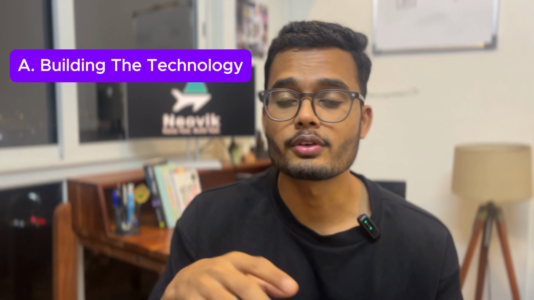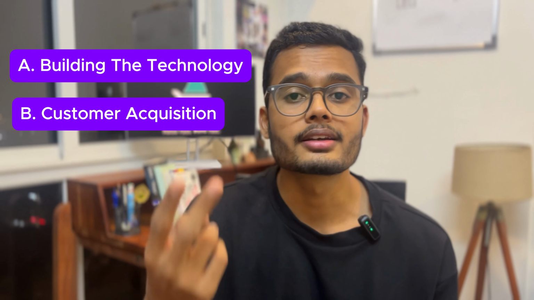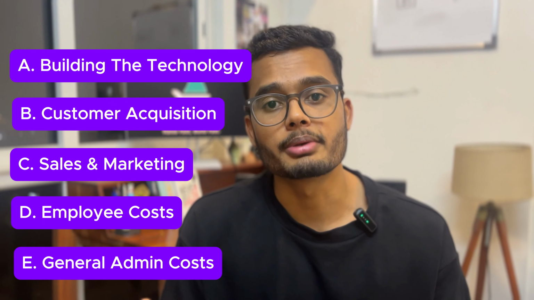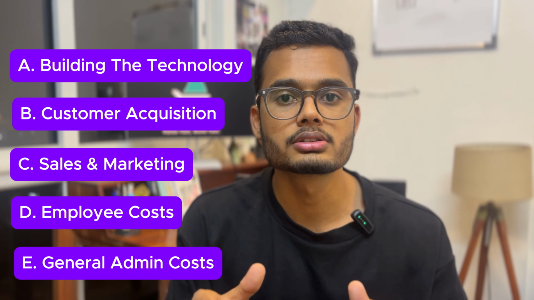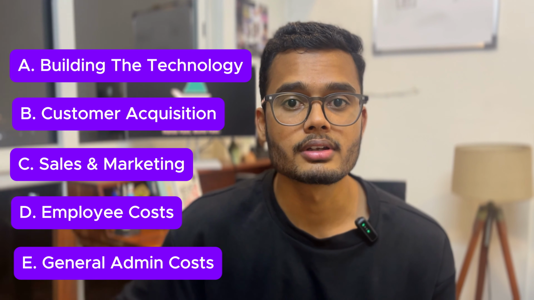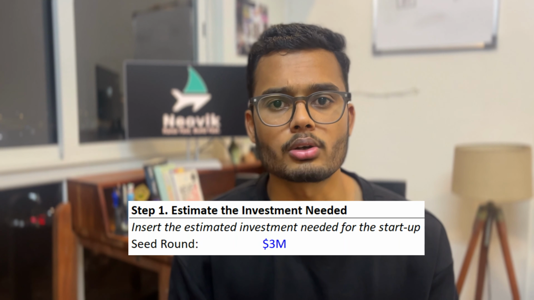The first step while calculating the valuation of your startup is estimating how much investment you need. This is the amount which you will be spending from now till your next funding round. To calculate this, understand your spending in these areas: building the technology if you are building a tech startup, then customer acquisition, sales and marketing, employee cost, and general admin costs. Once you combine all these costs, this is the number with which you are going to survive till the next funding round. Let's say this number comes to $3 million.